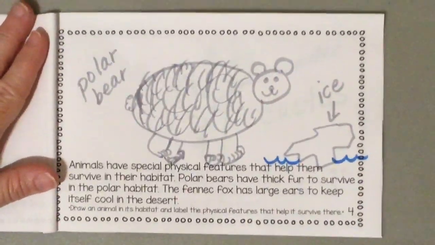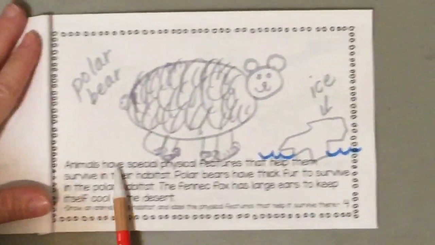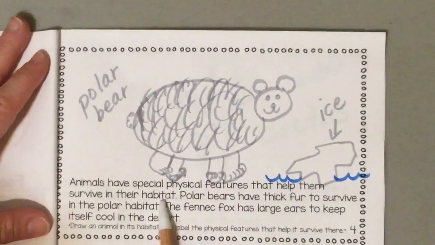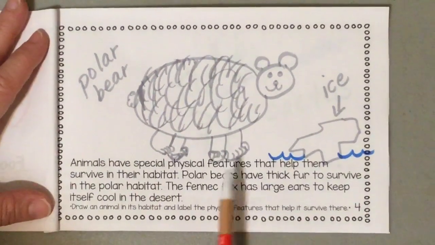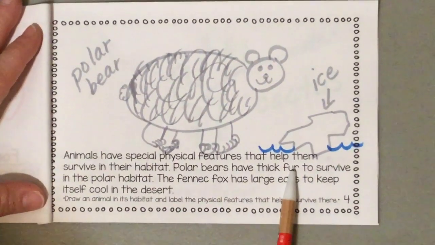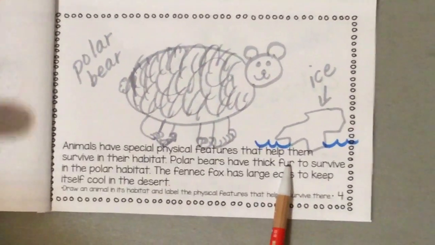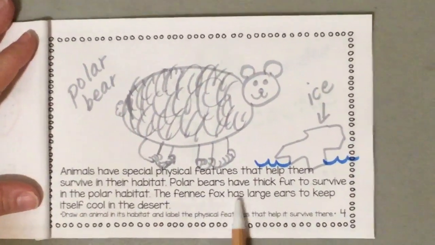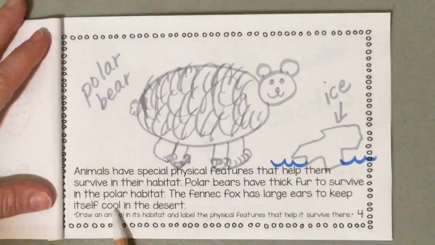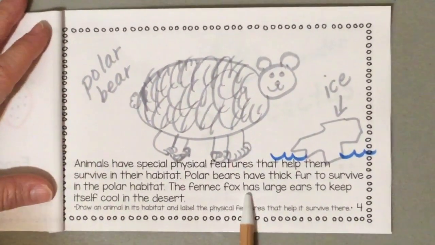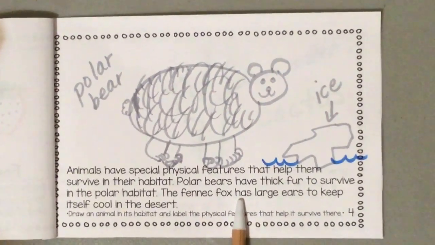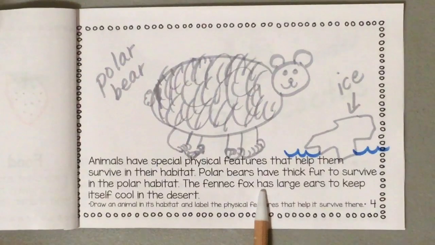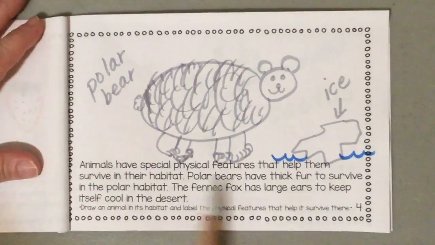All right, Mrs. White doesn't know how to draw a polar bear, so I did my best. Animals have special physical features that help them survive in their habitat. Physical features means parts on their body, okay? Polar bears have really thick fur to survive in the polar habitat. The fennec fox has large ears to keep itself cool in the desert. Those ears are so big and so tall that they catch wind and cool down its whole body. Isn't that cool?